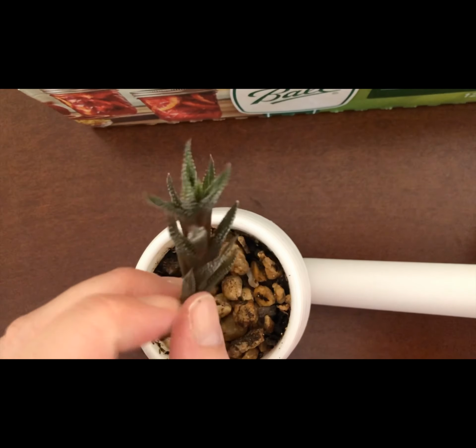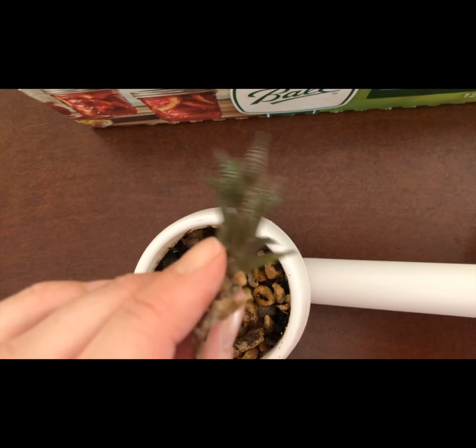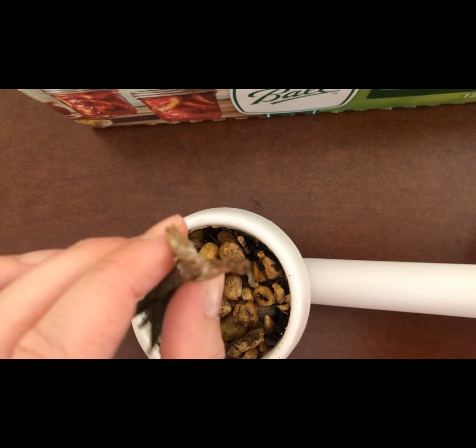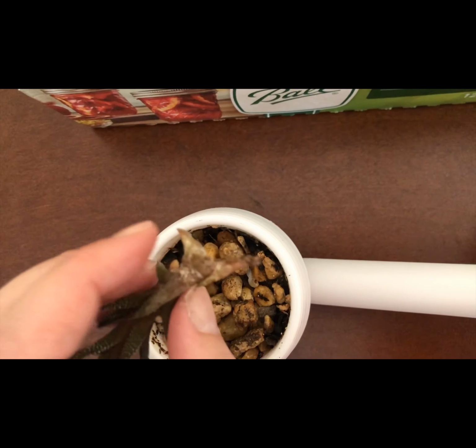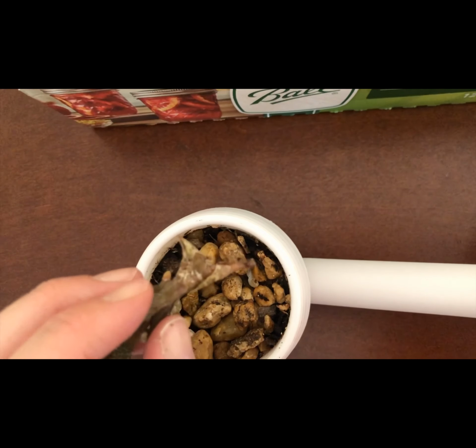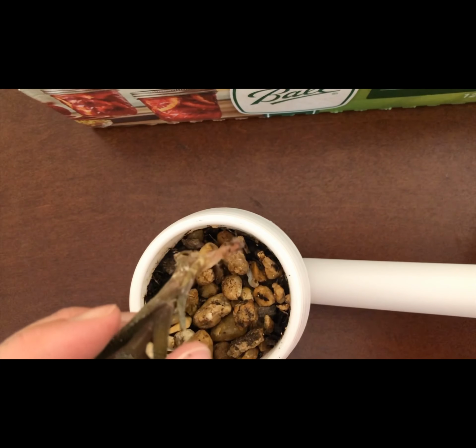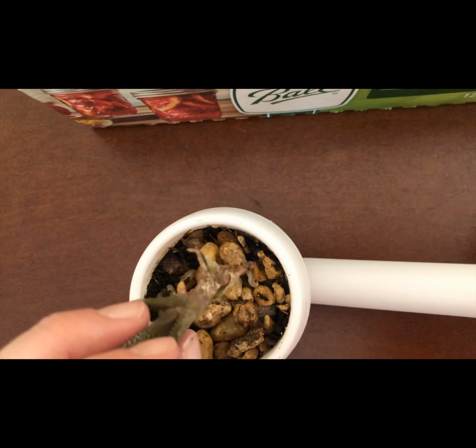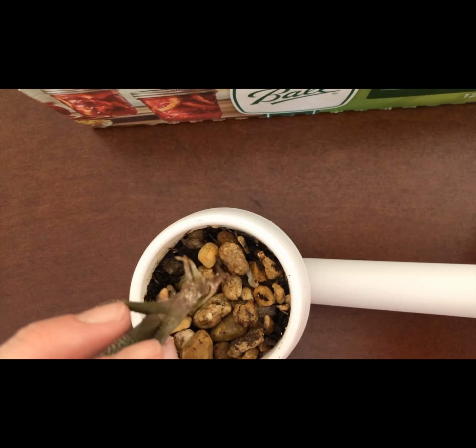All right, now, what I want to tell you about is down here. This is the root of the plant, of the succulent. And you can see a little tinge of green here and there, but mostly it's like white or brown.